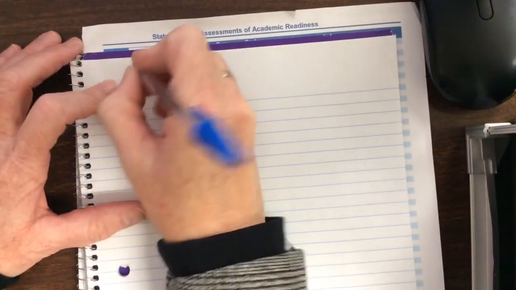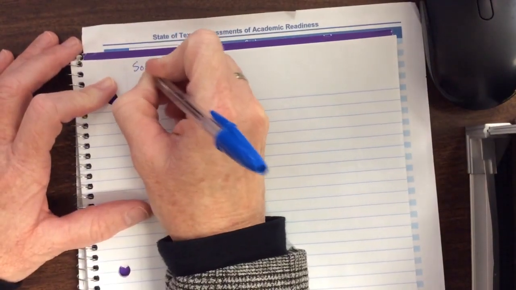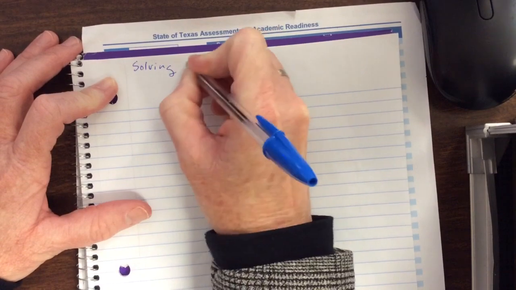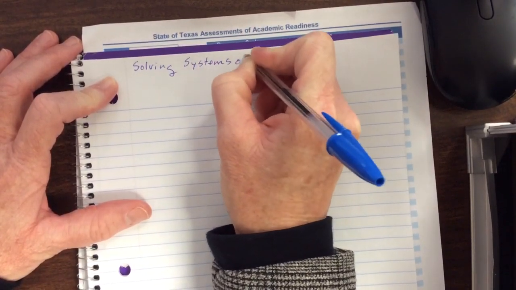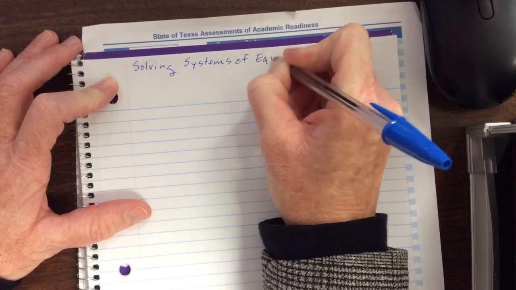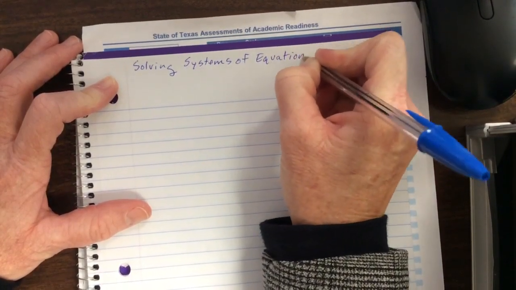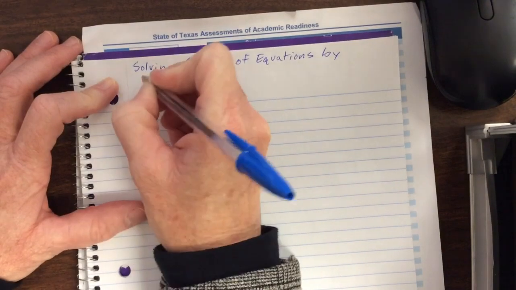Hey guys, we are going to now solve equations using substitution. So let's put that here. Solving systems of equations by substitution.